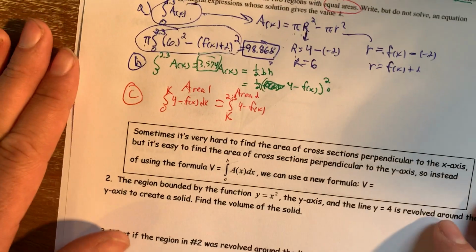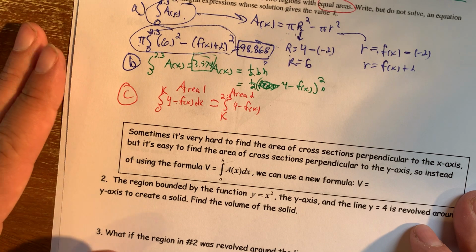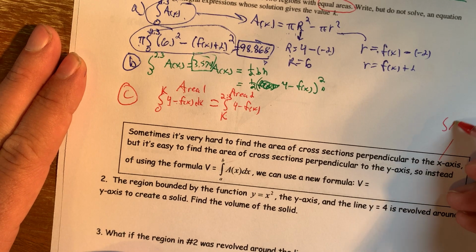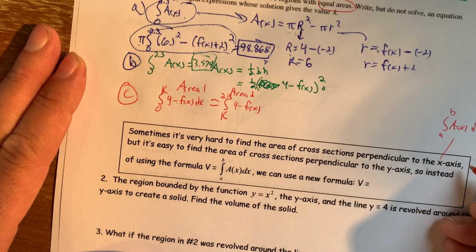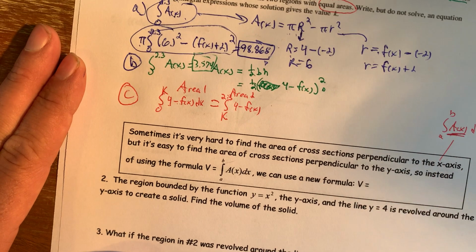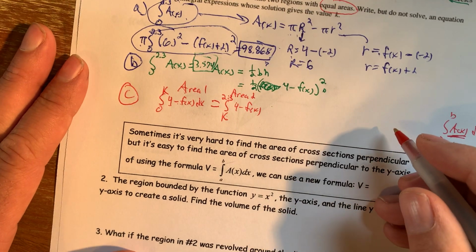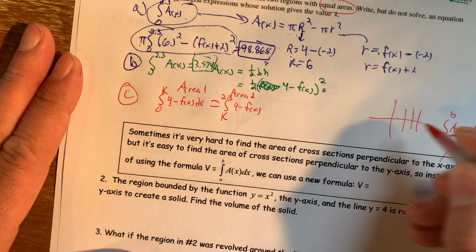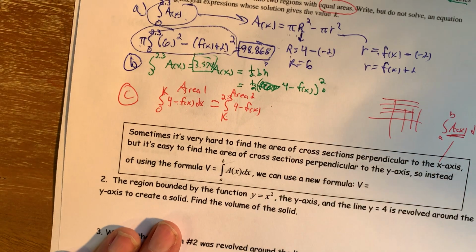And now we're going to get into a place where sometimes it's very hard to find areas of cross-sections perpendicular to the x-axis. So our formula, integral of A of x dx from a to b, won't be very useful because it's really hard to find what this is. But it's really easy to find the volumes when it's perpendicular to the y-axis. So instead of slicing it this way, we're going to start slicing it this way because these will be easy to calculate.